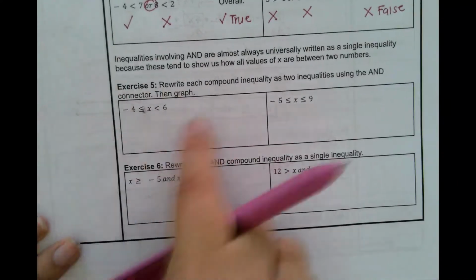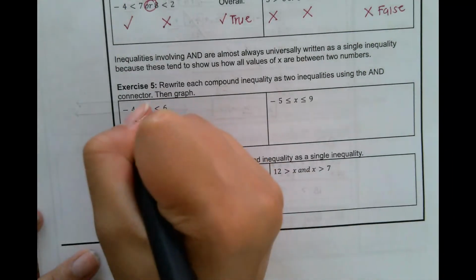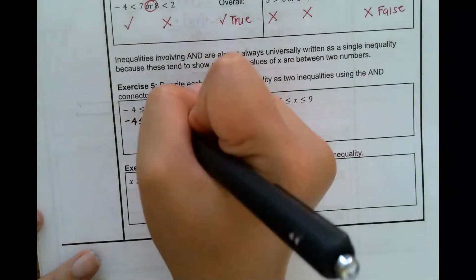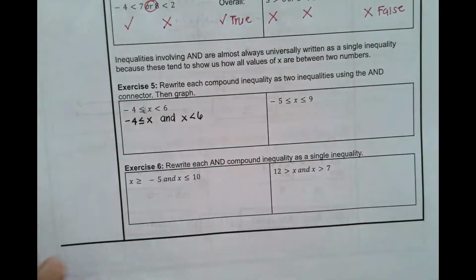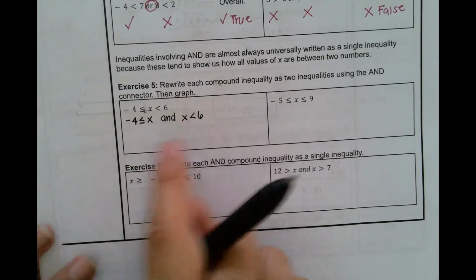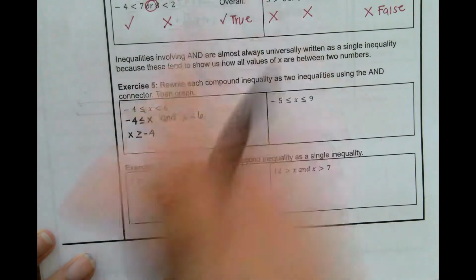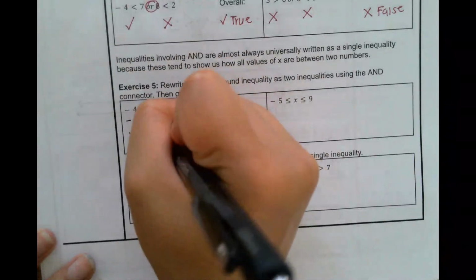Okay? So here we're going to practice rewriting this. This is an and inequality. One way we can do this is -4 is less than or equal to x, and x is less than 6. Right? So this is one way to write it. However, oftentimes we prefer for inequalities to write the variable on the left. So if -4 is less than or equal to x, I can rewrite it as x is greater than or equal to -4, right?